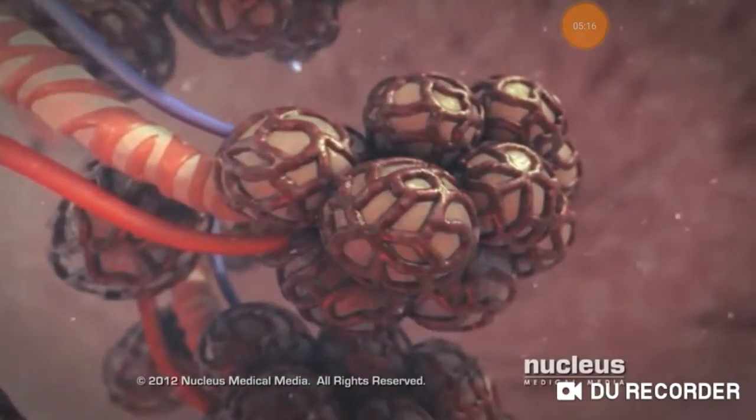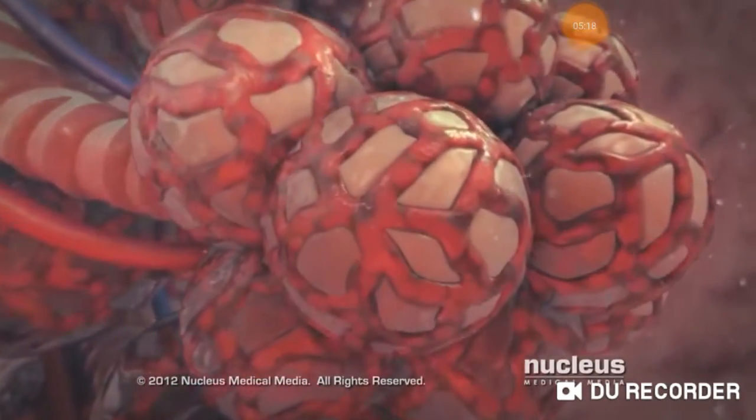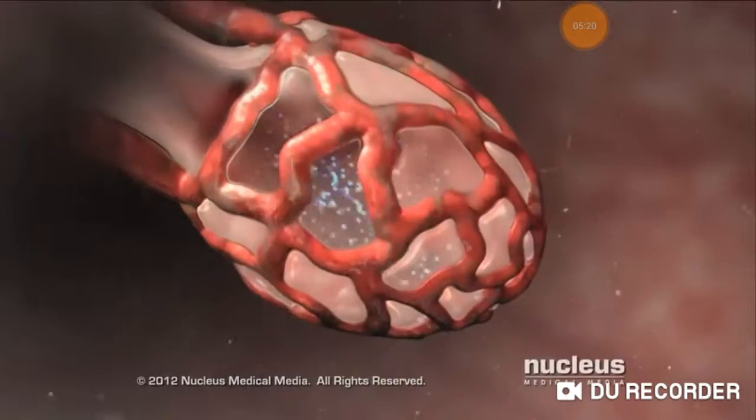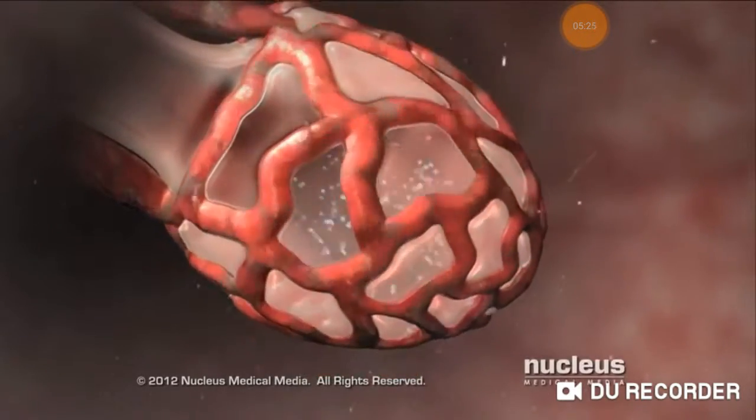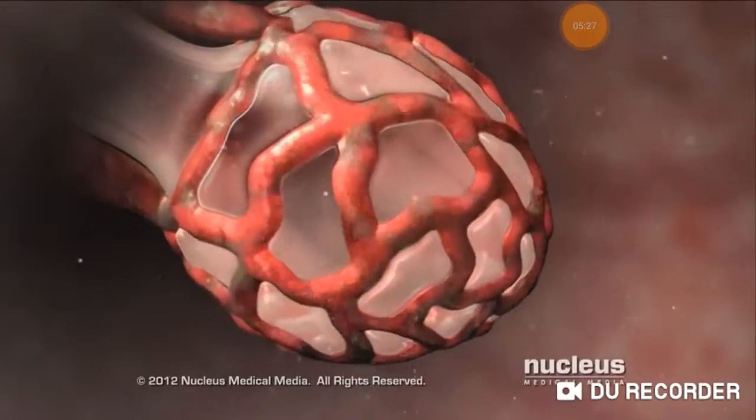Your airways and alveoli are flexible and springy. When you breathe in, each air sac inflates like a small balloon, and when you exhale, the sacs deflate.